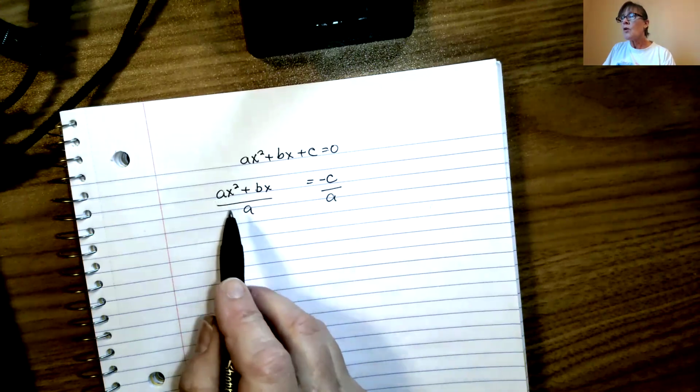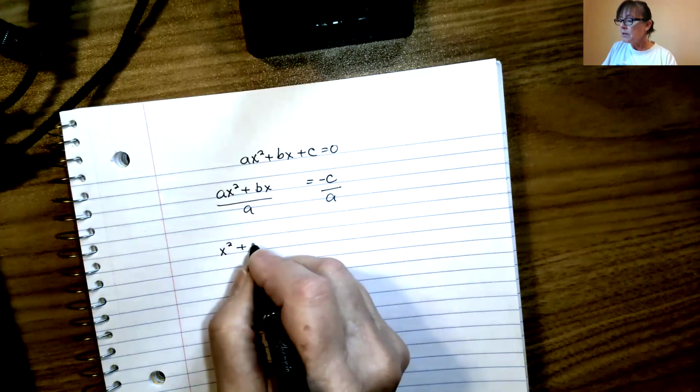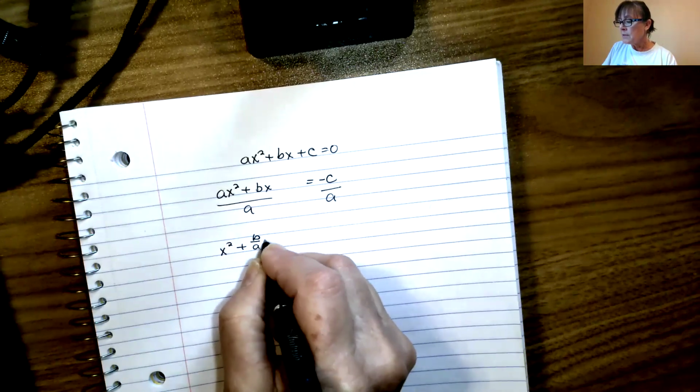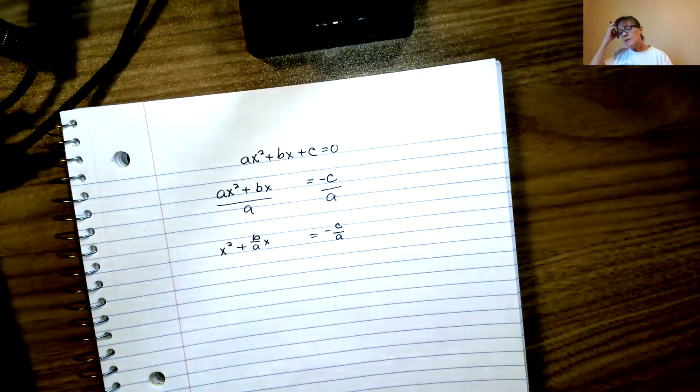So ax squared over a gives us x squared, and then plus b over a times x is equal to negative c over a. So we've done step 1, move c to the right-hand side. Step 2, divide both sides by a. Now we're going to add our special term, b over 2 quantity squared.